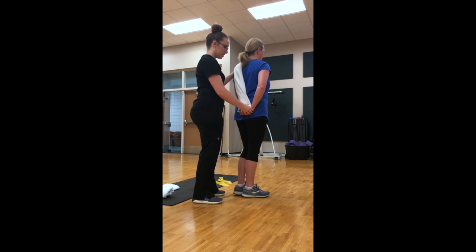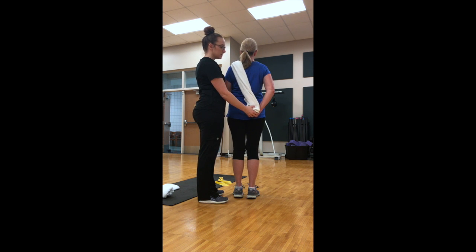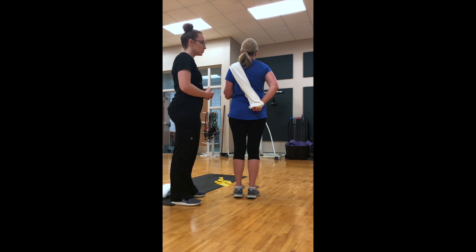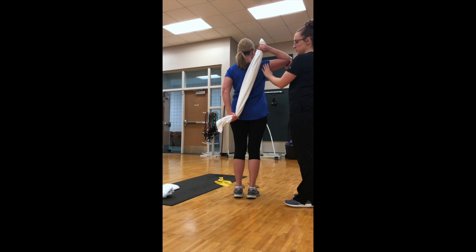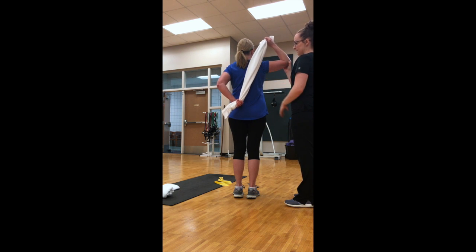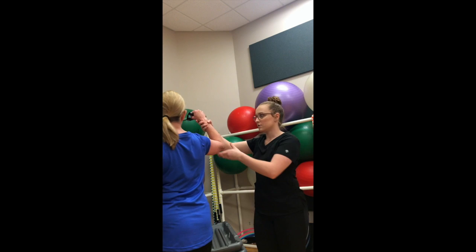So the next thing that we moved into was an internal rotation stretch. So we just progressed it a little bit. So all she has to do is pull on the towel and get stretched in there. And then the next thing we moved into was an external rotation stretch. She's been doing these in the other phases, so now this one is a more progressed stretch.